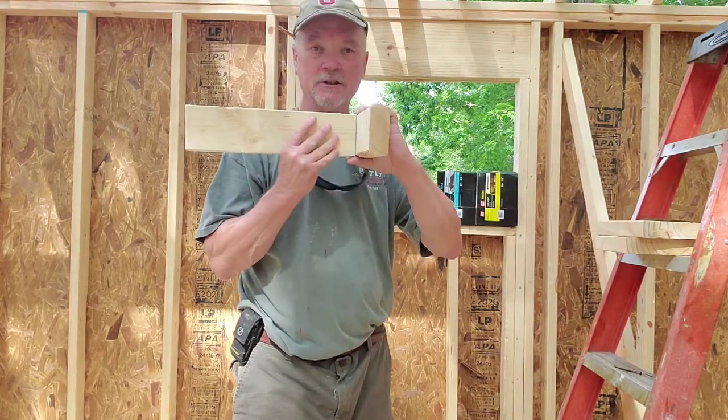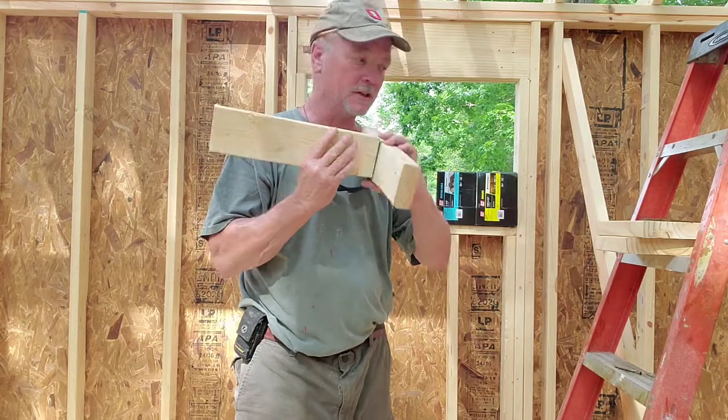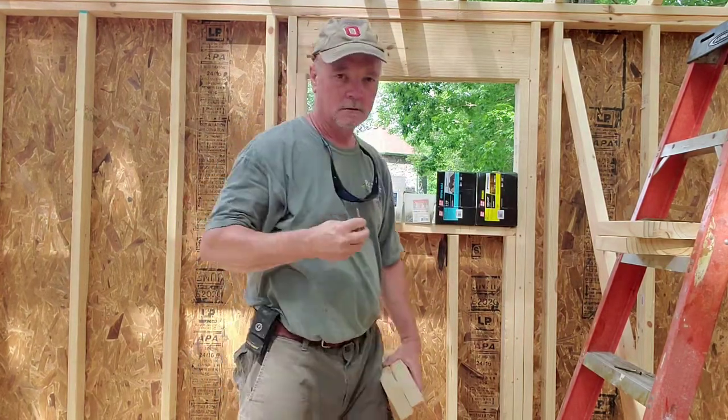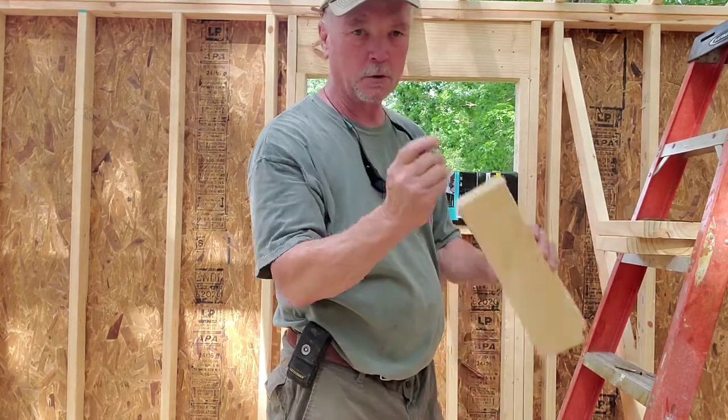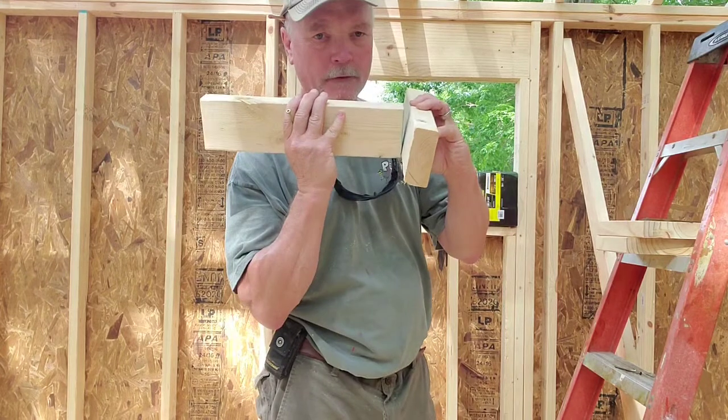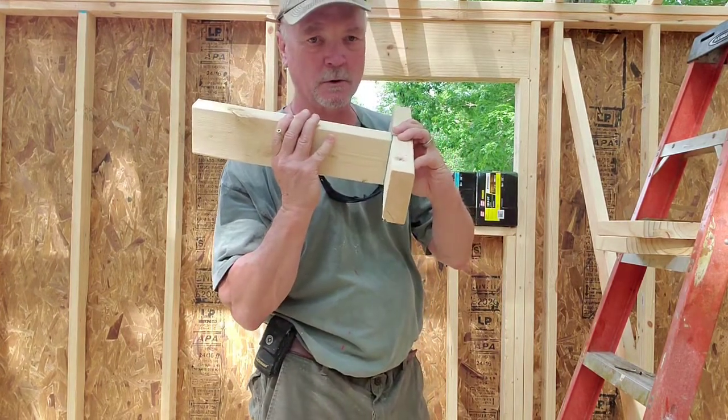On something like this, you would use screws because the threads of the screws are hard to pull off of. So if I put 2 screws in this, it's hard to pull it off of that. So that's when I want to use screws for the most part.